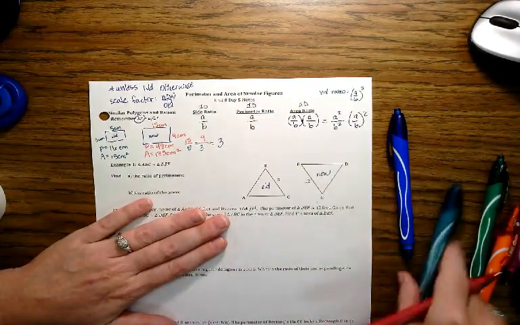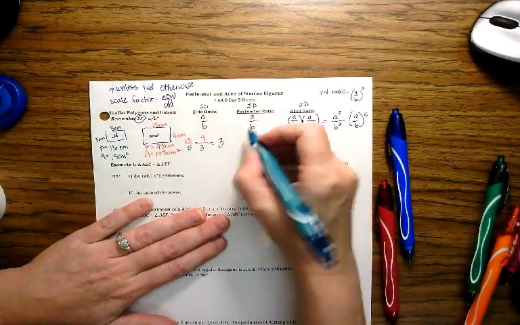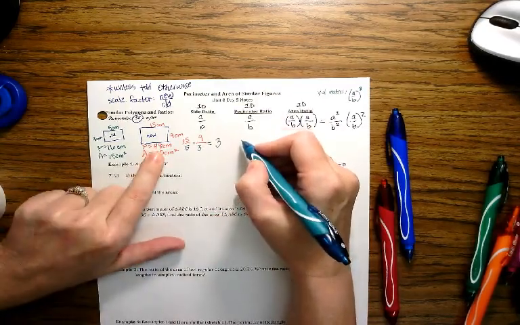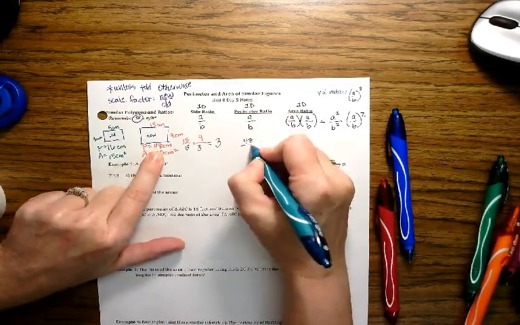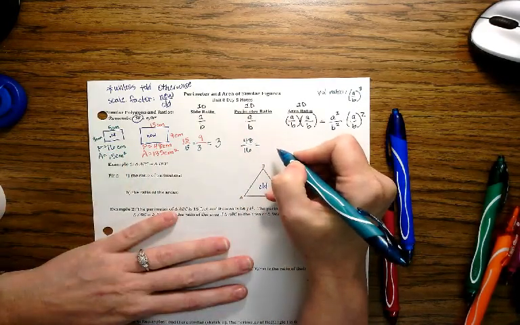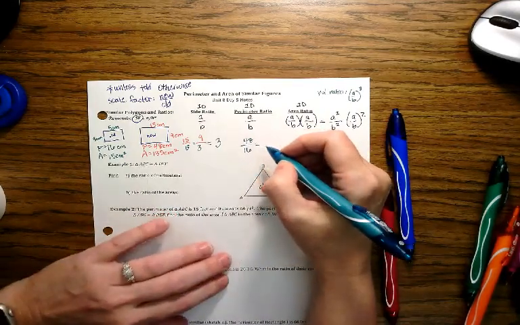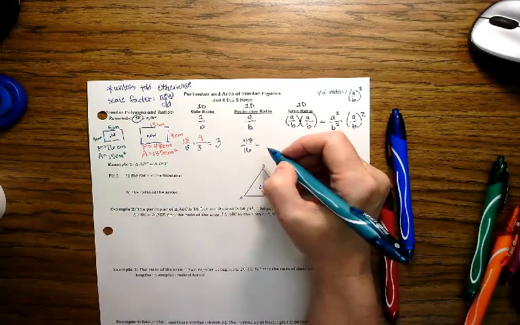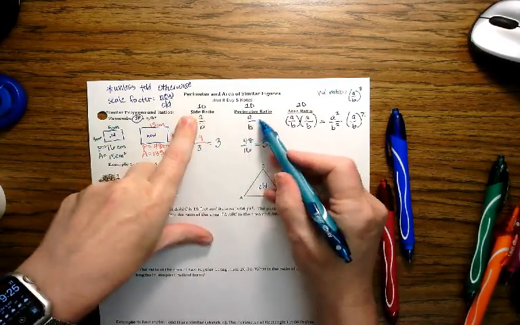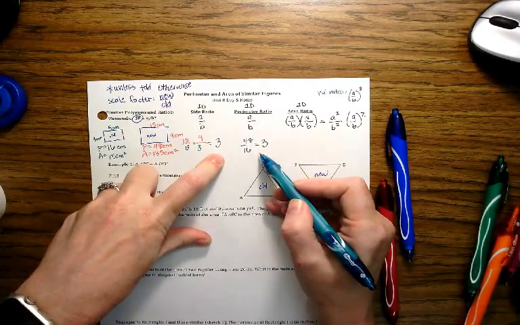Now let's test it with perimeters. Remember, we do new over old. What is my new perimeter? 48. What's my old perimeter? What does that simplify down to? 48 divided by 12 is 4, 48 divided by 16 is 3. So see how the perimeter and side ratio were supposed to have the same ratio. Did they have the same ratio? So far, yes, they did.